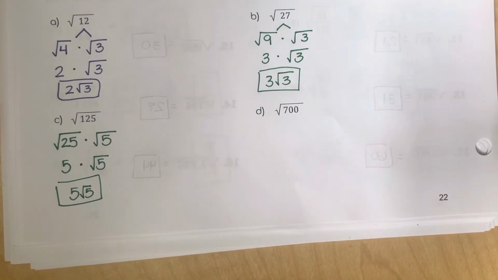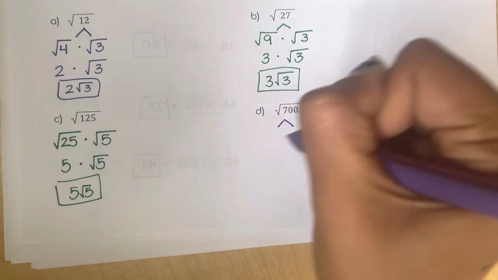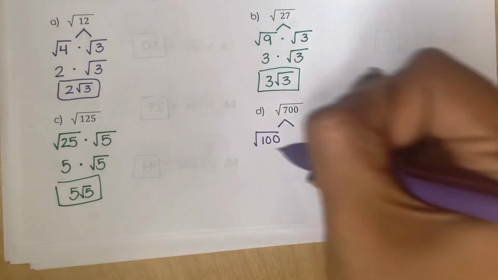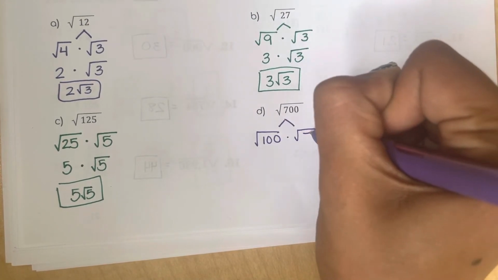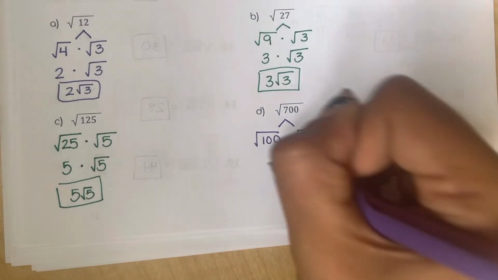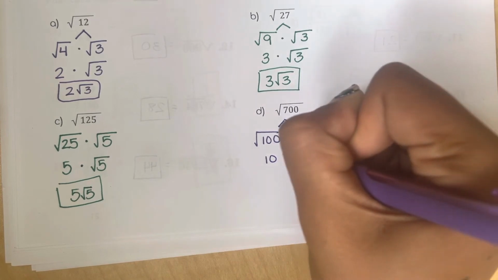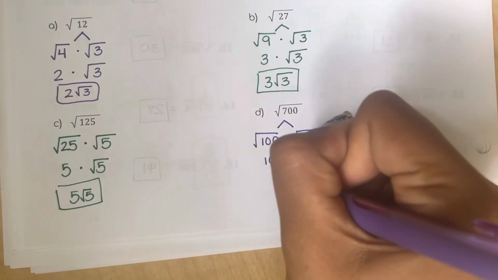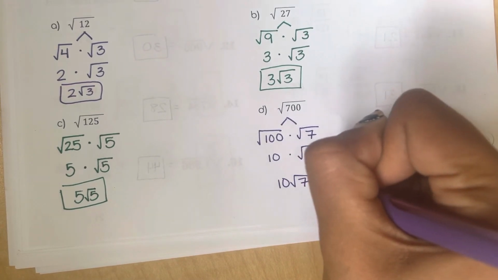5 radical 5. Lastly, my biggest perfect square that goes into 700 is 100. And it's 100 times 7 that would get me there. The square root of 100 is 10. There is no square root of 7. Final answer, 10 radical 7.